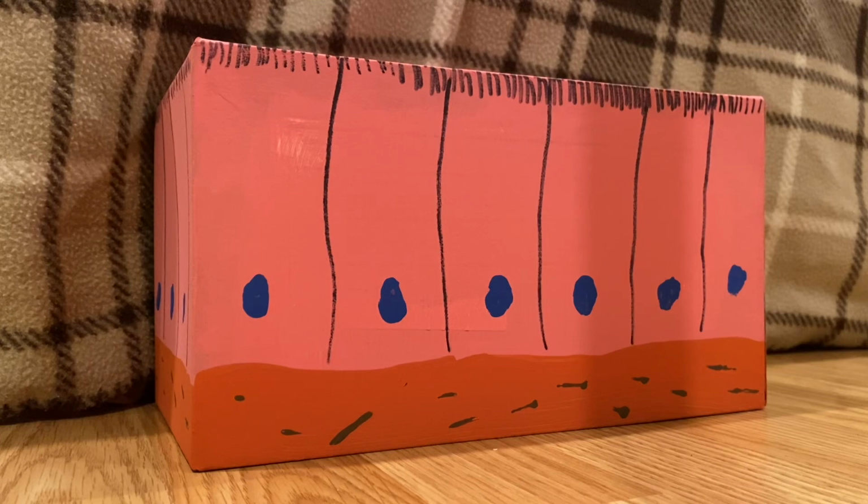Epithelial tissue makes up the linings of hollow organs and body cavities, glands, and the surface of the skin. Its functions include protection, secretion and absorption, diffusion, and sensory reception. This is an example of simple ciliated columnar epithelium.